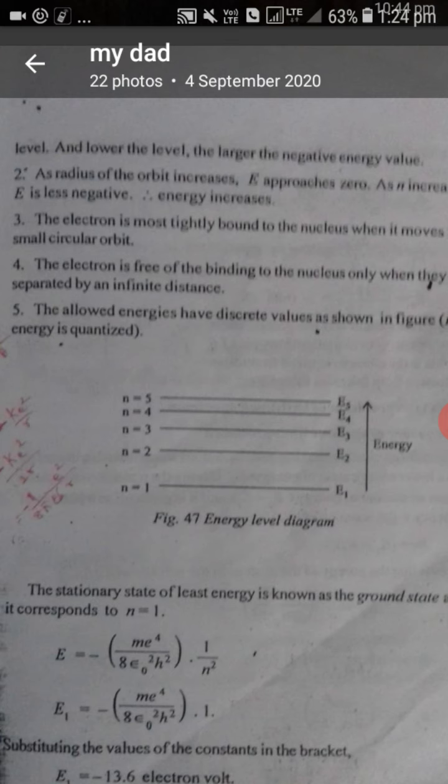Therefore, from this we understood that when the system is in the ground state, its binding energy will be equal to 13.6 electron volt. This is the energy required to remove the electron from the atom.